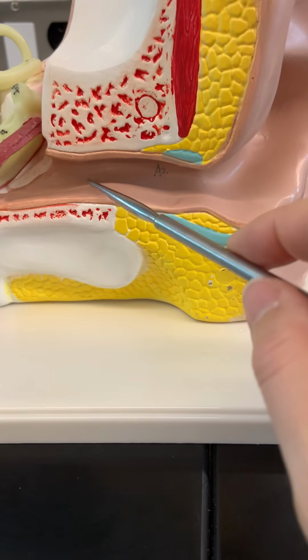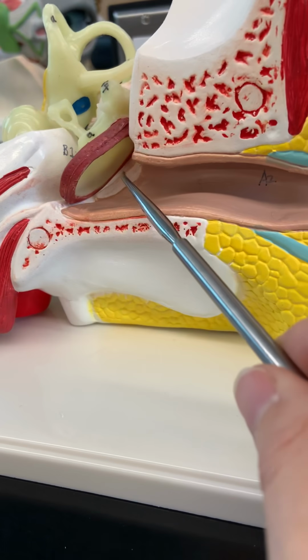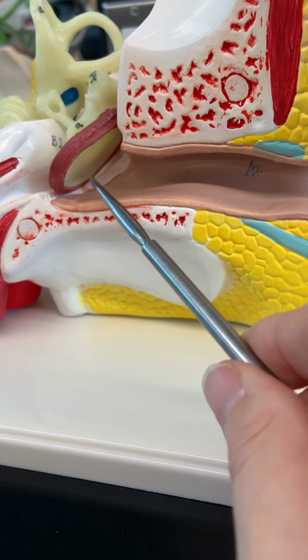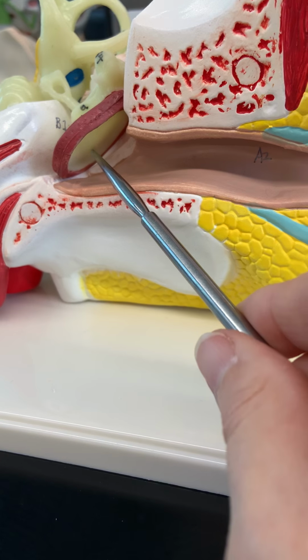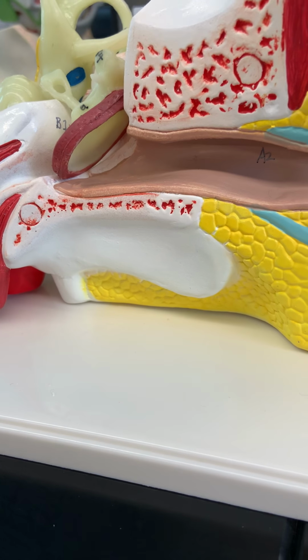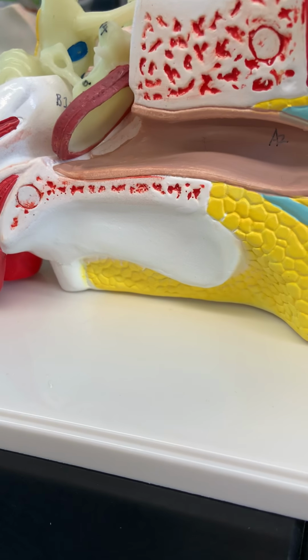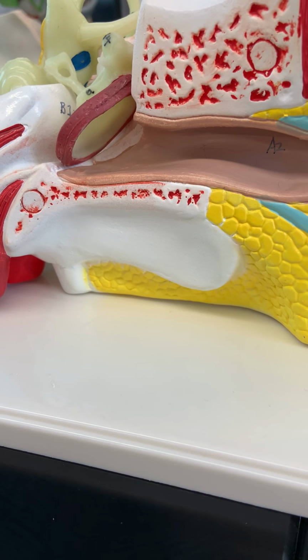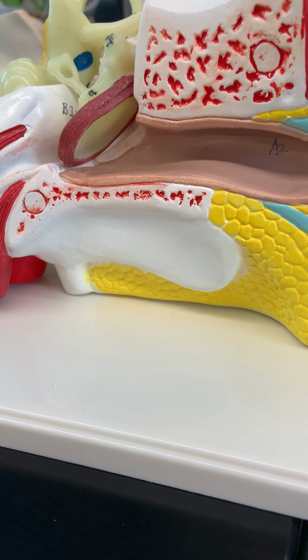And the external ear is going to end at the tympanic membrane, and especially don't ever touch your tympanic membrane. You'll know if you do, it is exquisitely painful. And the pain is there to help protect you because you don't want to touch it.